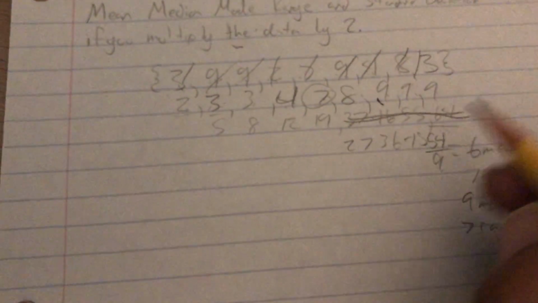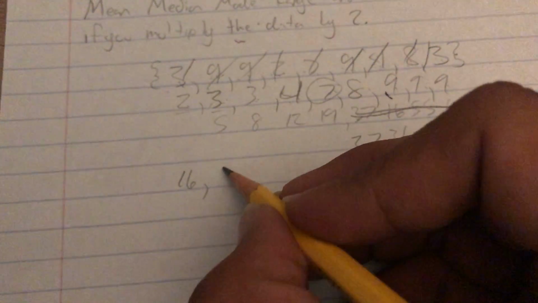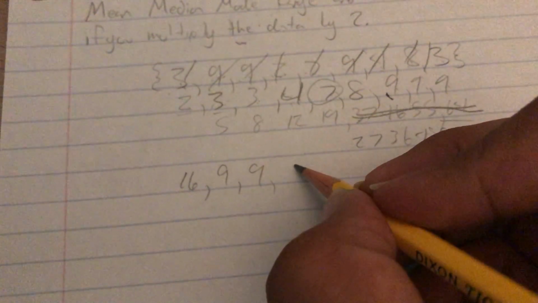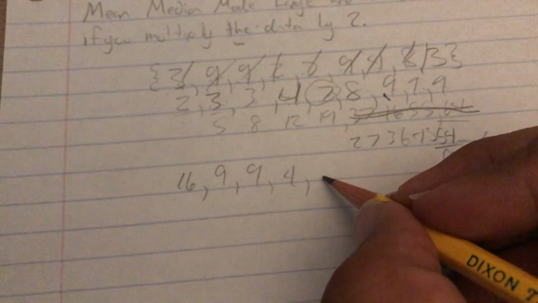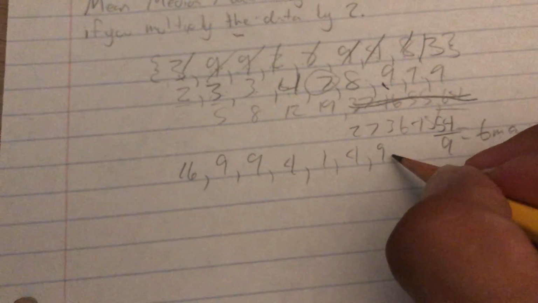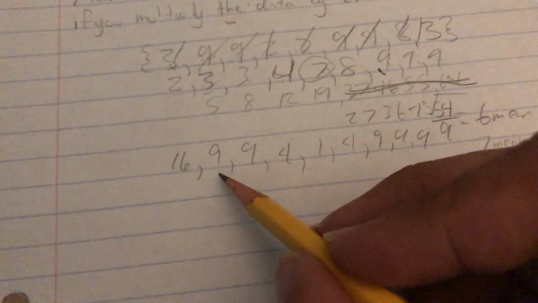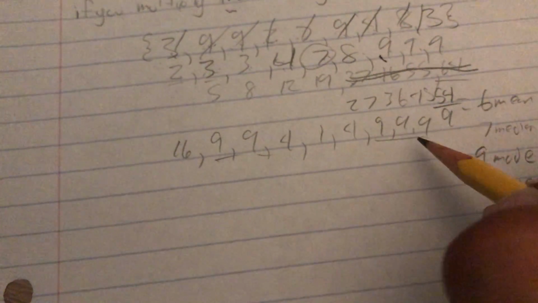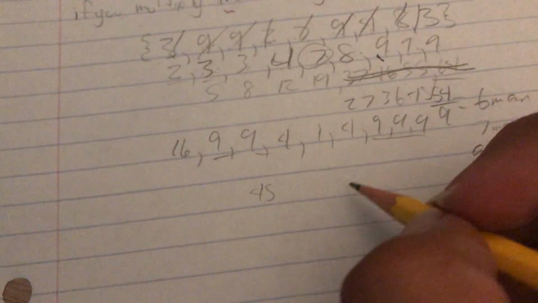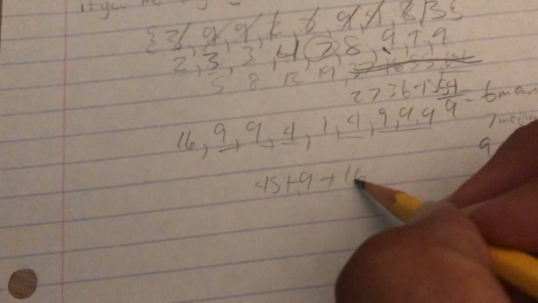And the standard deviation, I have to find every single number's difference from 6 and then square it. So that's going to be 16, 9, 9, 4, 1, 4, 9, 9, 9. So we're going to add all these up. I'm going to get 9 times 5, that's 45, plus another 9, plus 16.